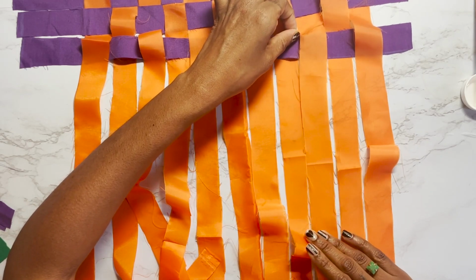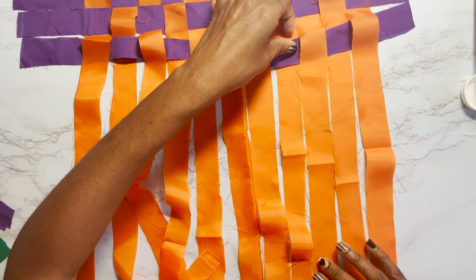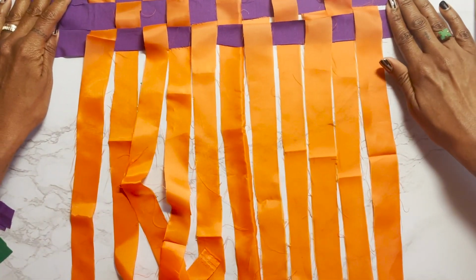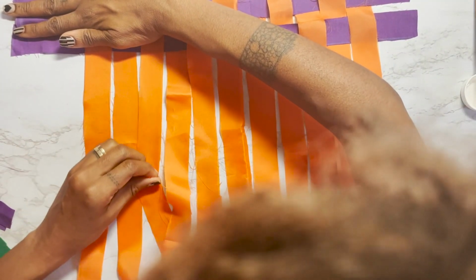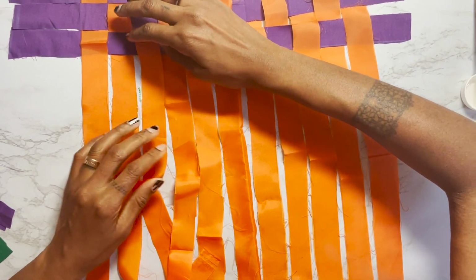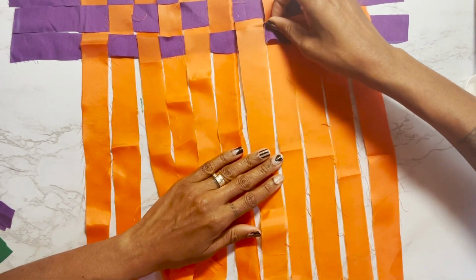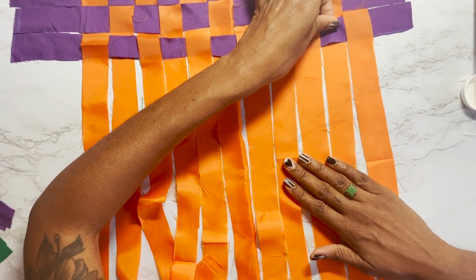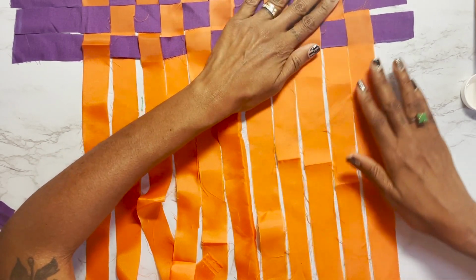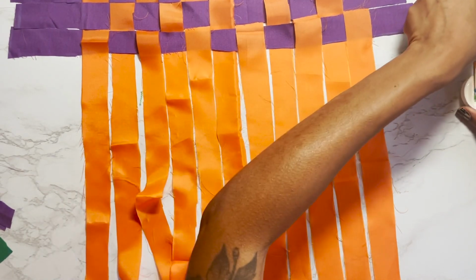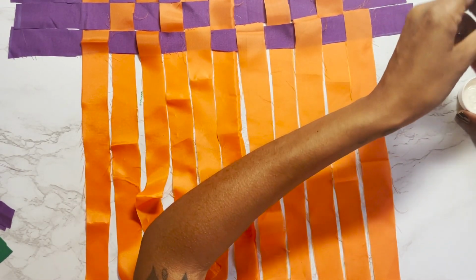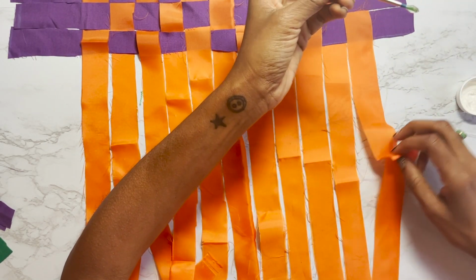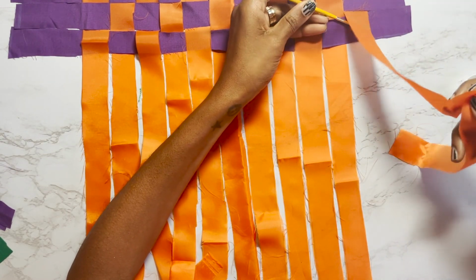And then when you get to the end, you're going to add a little bit of glue. And you want to make sure that your weft, or the pieces that are going from right to left, are as tight up against the row above it as possible. And in weaving, this is called beating. You want to beat everything up. And you're going to do that with your hands to make sure that it's lined up properly.